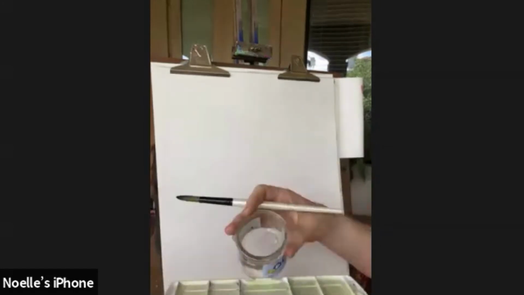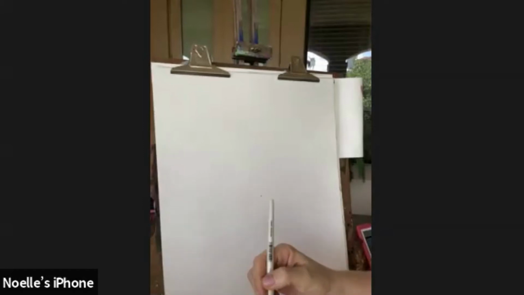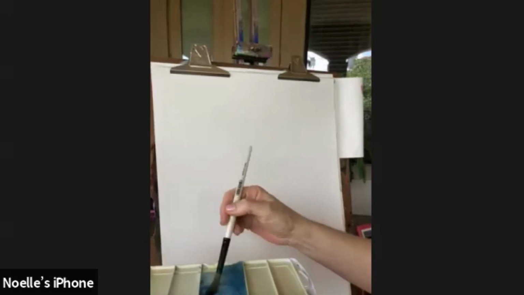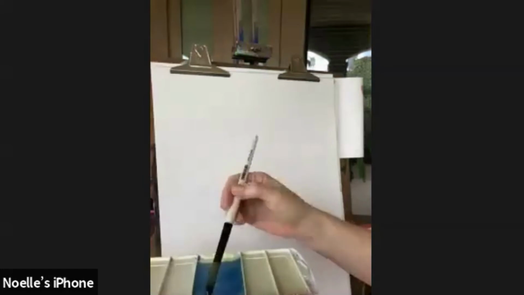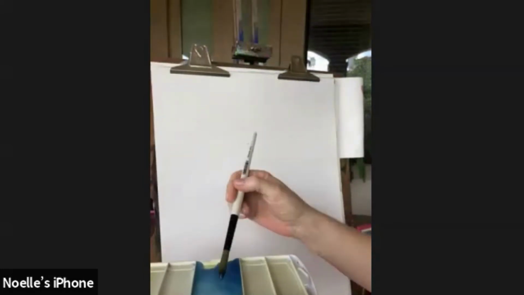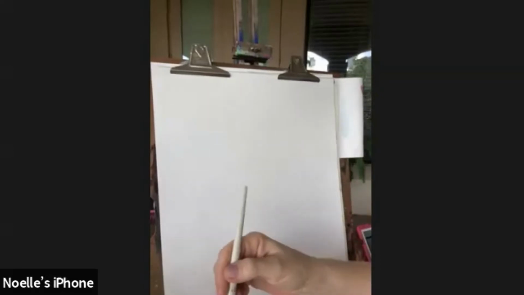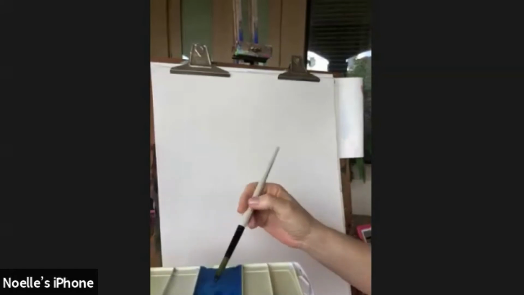Now, all of you have different blues in your kits. So I'm going to put some water, and I'm going to try out that blue. I'm making a big puddle of blue. And keep adding until it gets to the color that you want. I'm going to try a little bit over here. It's very light. I think I'm going to need some more. Okay, I think that's a little bit better.